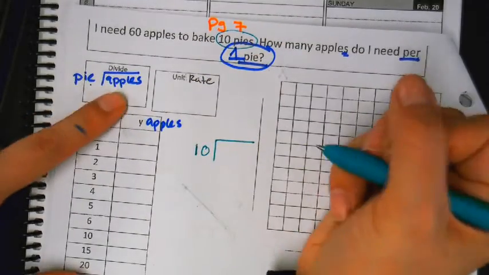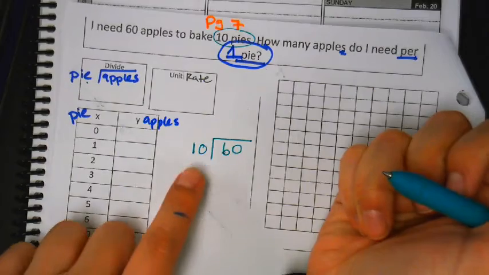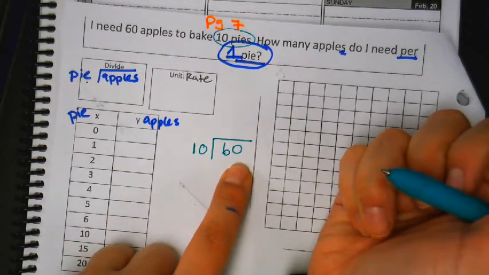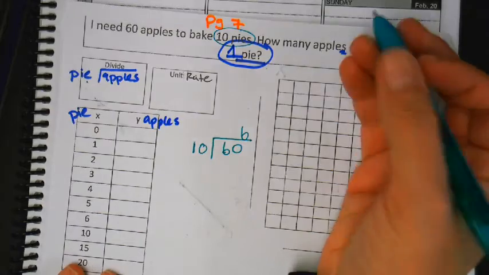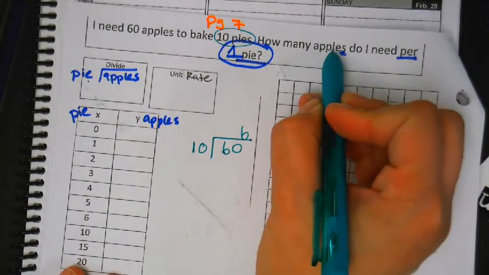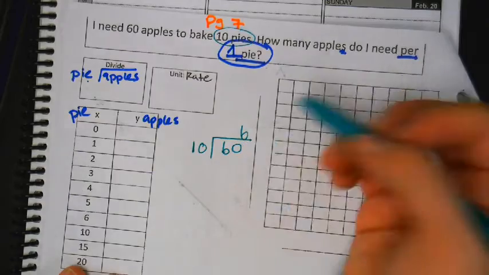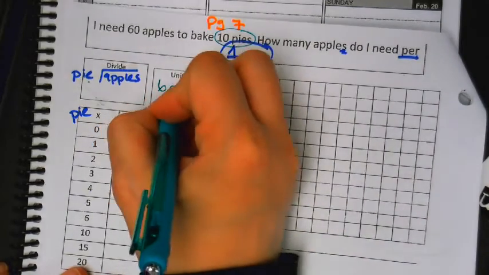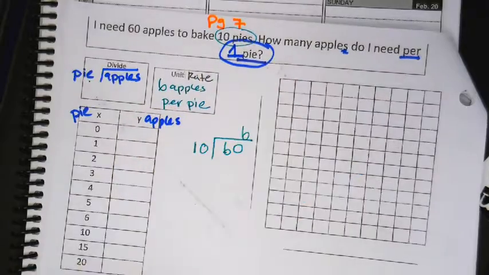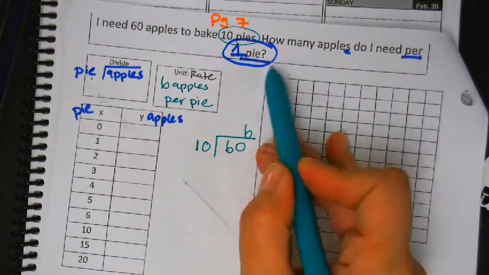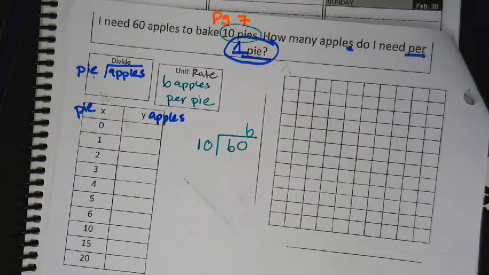What number goes inside for apples? 60. All right. How many times is 10 going to 60? 6. What does that mean? 6 what? 6 apples. Yeah, the question says how many apples. You just solved for how many apples. How many apples? 6. So I'm going to write that down. 6 apples per pie. How many apples do I need per pie? 6 apples per pie. So you literally answered the question using the unit rate.